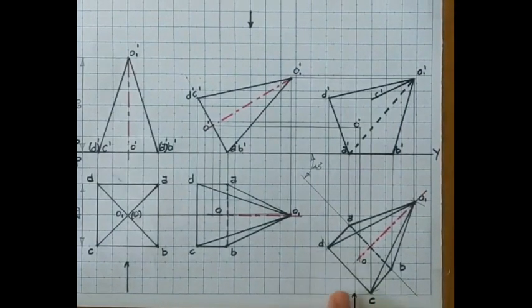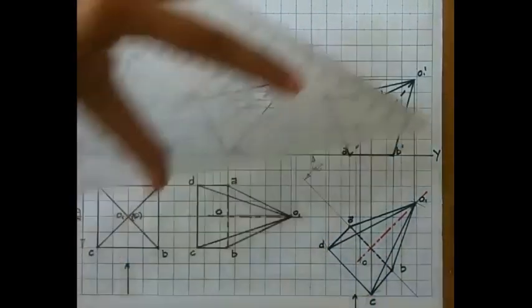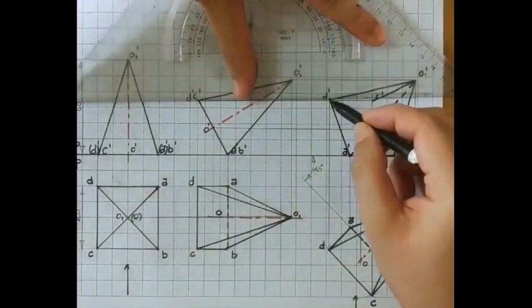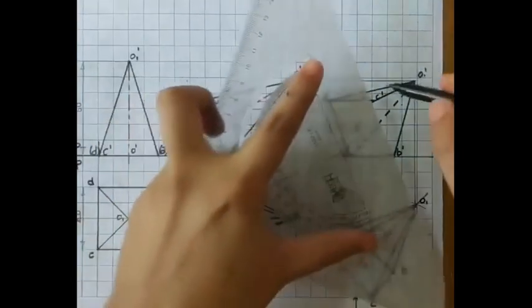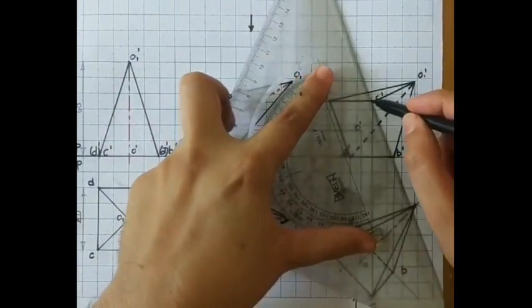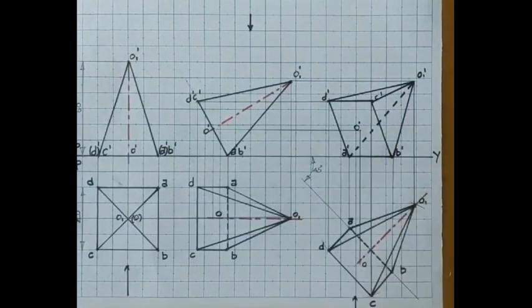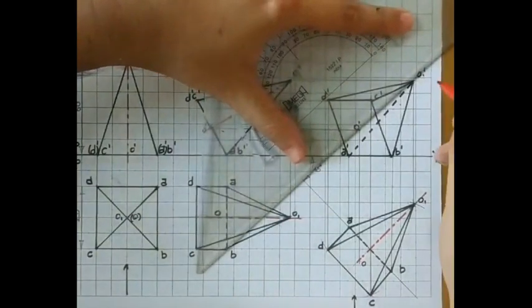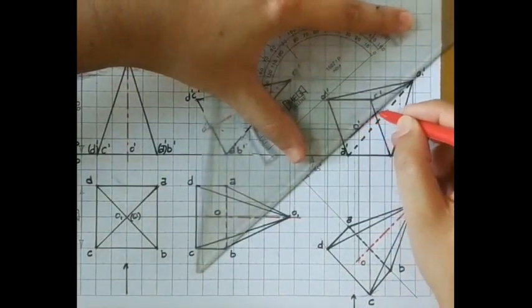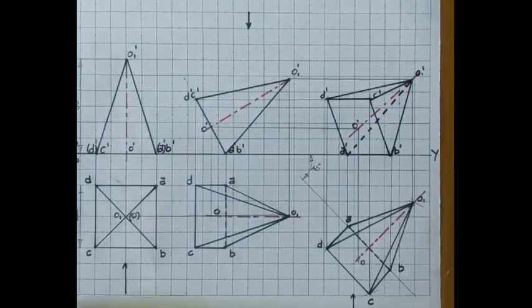Okay, now we'll check the base edges. C to D is near to the observer, so it is clearly visible. Similarly, BC is visible, and the remaining edges AB and AD are boundary edges. They are already visible. So now you join O dash O1 dash with a chain thin line. So this is the required solution for the given problem.